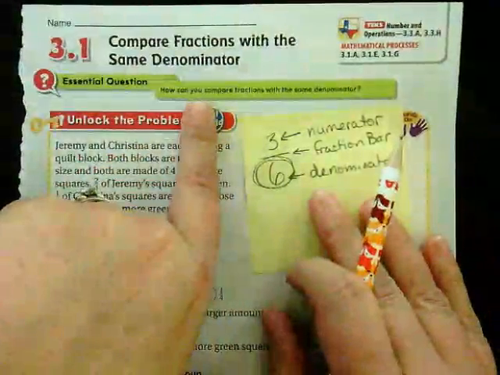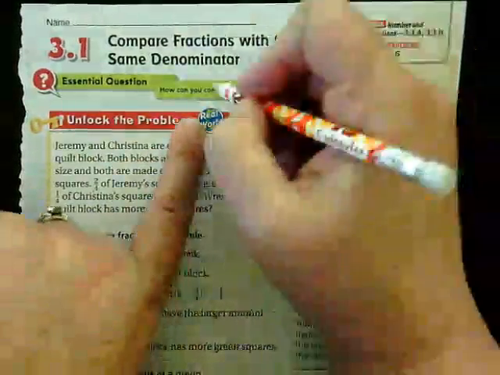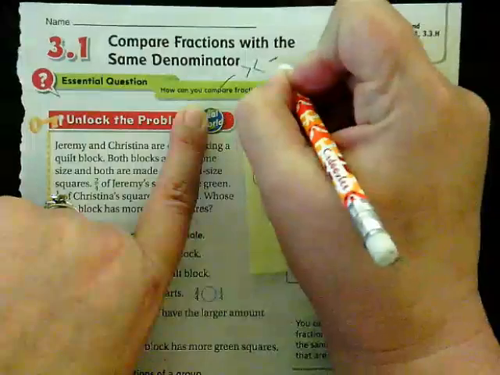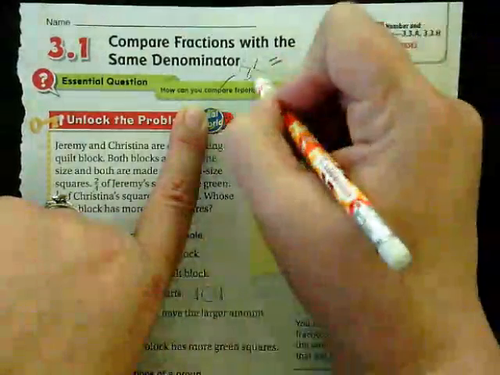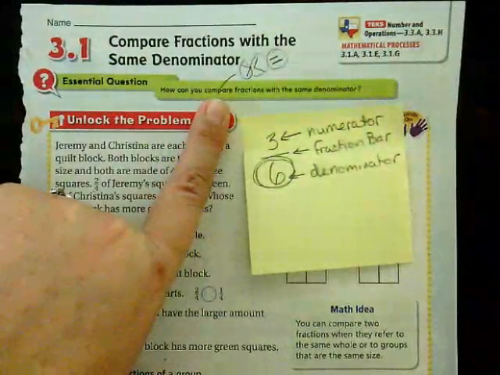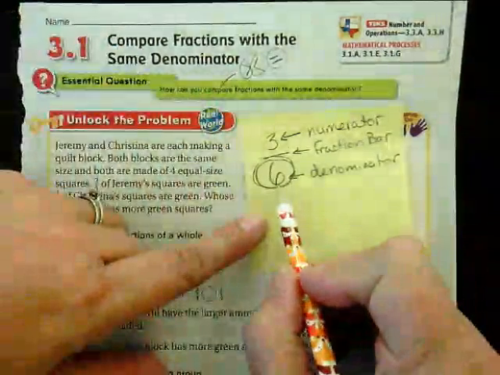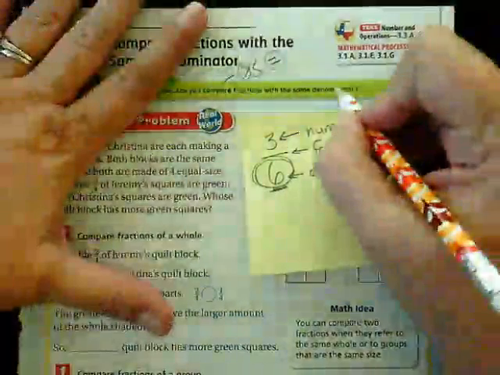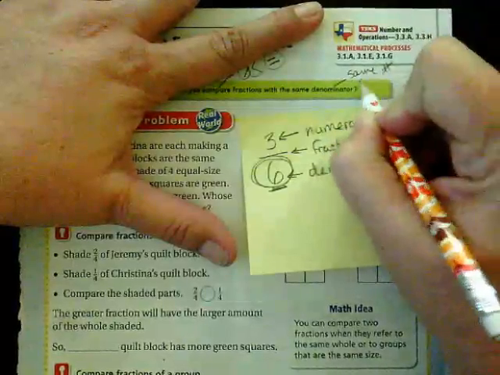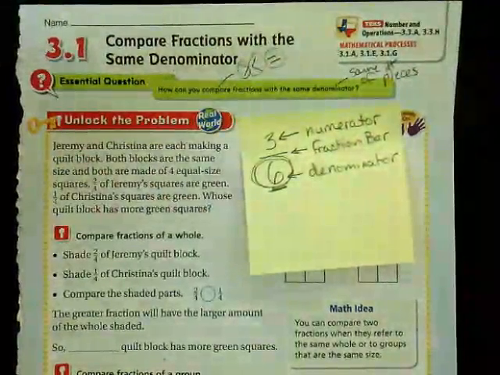And our essential question is, how can you compare fractions with the same denominator? So when I think of the word compare in math, I'm thinking of greater than, less than, or equal to. Those are my three choices. I'm finding out which one is bigger, which one is smaller, or if they are equal. And we are looking for fractions with the same denominator. That is the bottom number, or same number of pieces. Okay, same number of parts in our fraction.